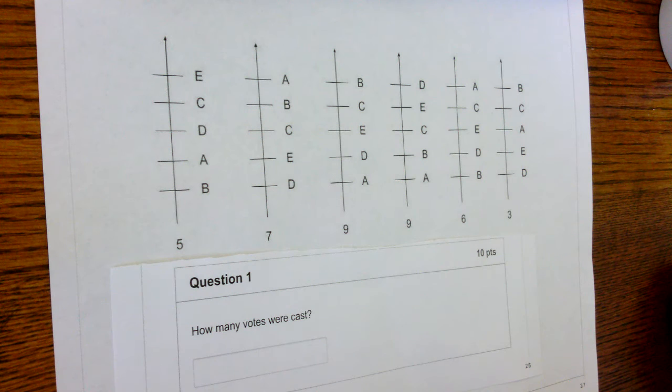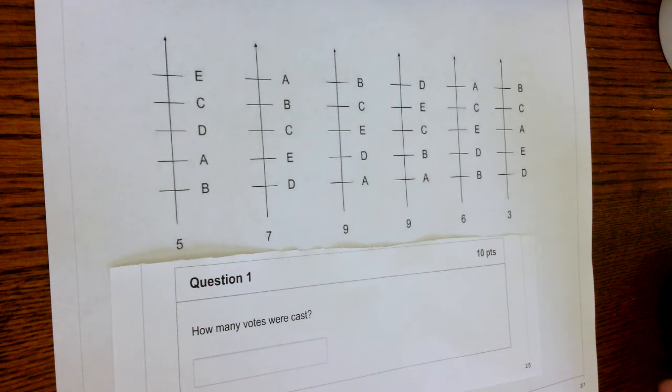Morning. The first thing we're going to start is by going over the voting methods review. In this first question, it asks how many voters were cast. As you see, there are 6 preference schedules. So 5 people voted E as their top choice, C is their second, D is their third, A is their fourth, B is their fifth.